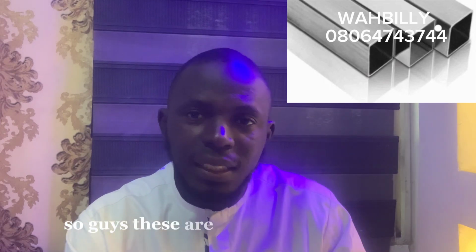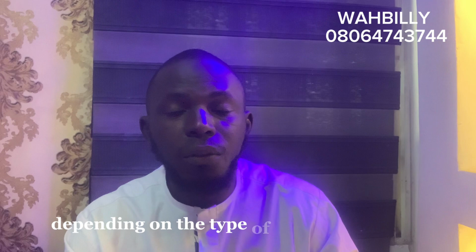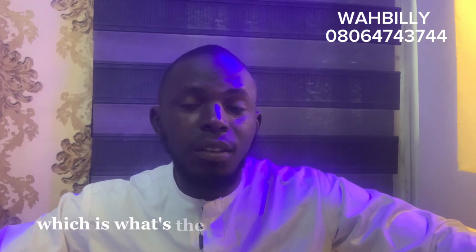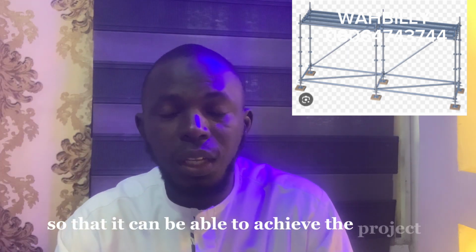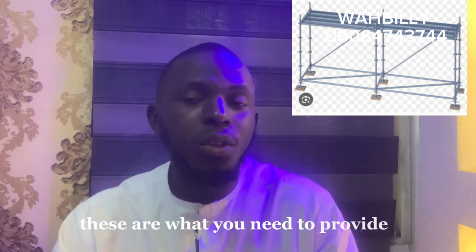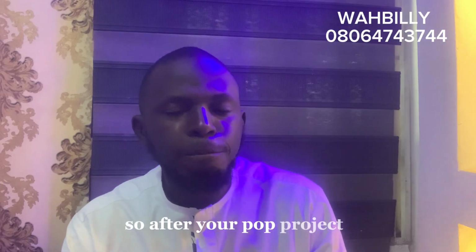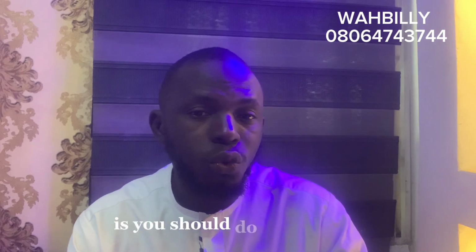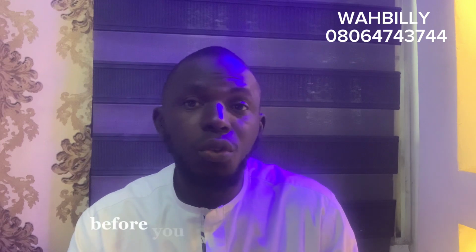So guys, these are the materials needed to achieve a POP ceiling, depending on the type of design you want. Next, you need to provide a scaffold, which is what the installer will use to stand so that they can achieve the project. These are what you need to provide when you are planning a POP project. After your POP project, the next is you should do your tiling. I advise that you do your tiling before you go for your screeding.